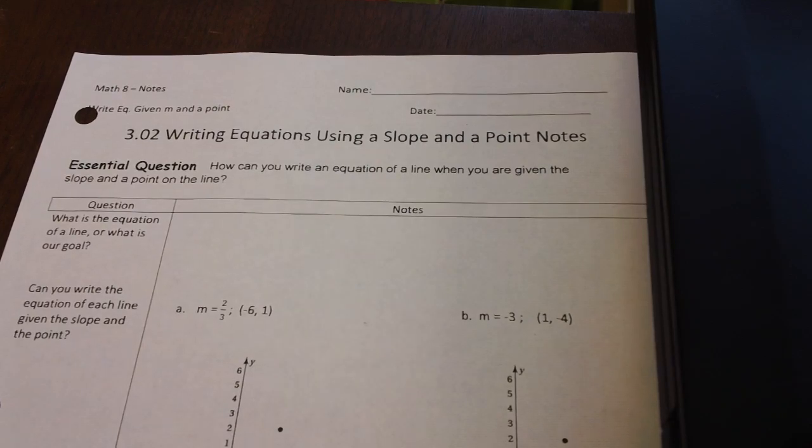My 8th graders. Today we're going to talk about writing equations using slope and a point. So our essential question is, how can you write an equation of a line when you are given the slope and a point on the line?